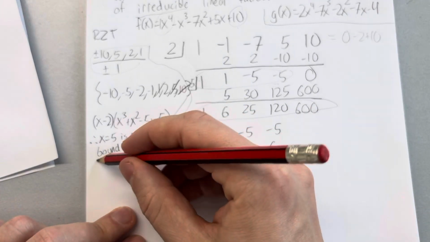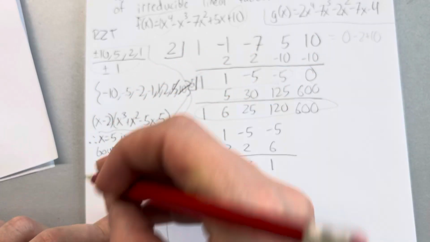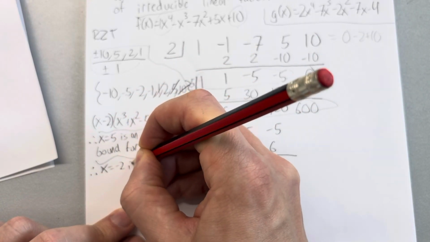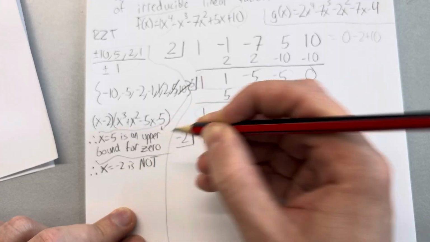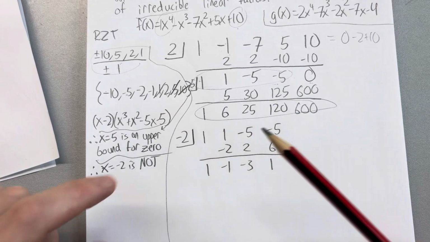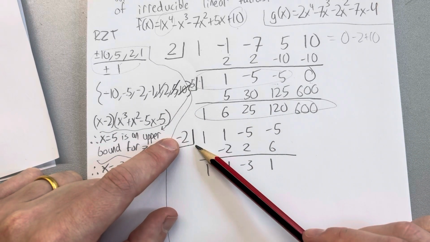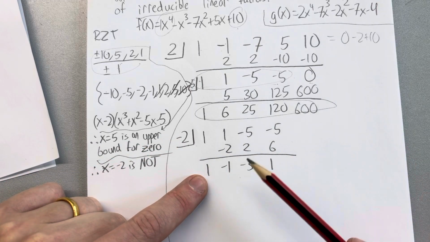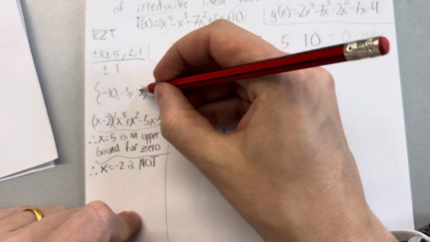This tells us negative 2 is not a 0. Does it tell us anything else? Well, we can never use the upper bound test for a negative 0. I'll talk about that later. And in fact, it doesn't work as the lower bound test either, which I'll talk about later. It's just, we've got to cross it off our list.